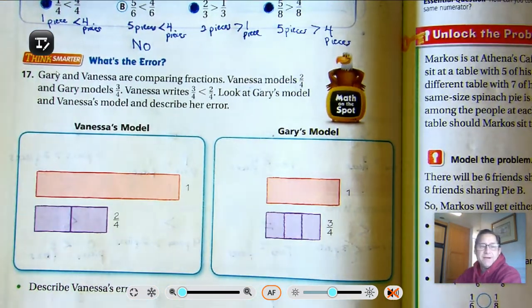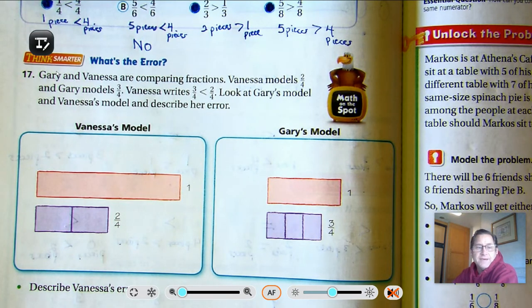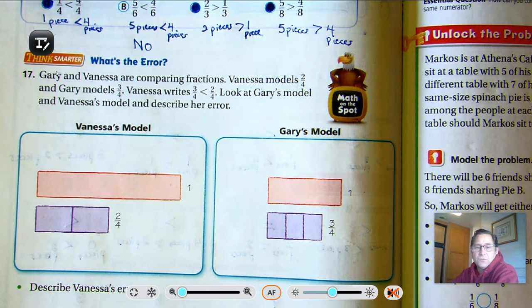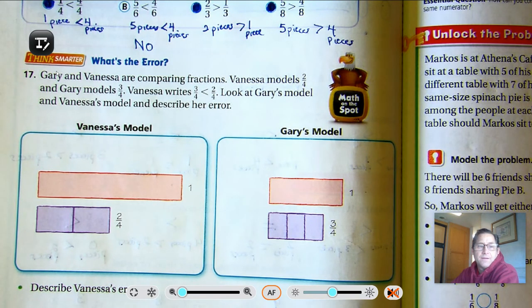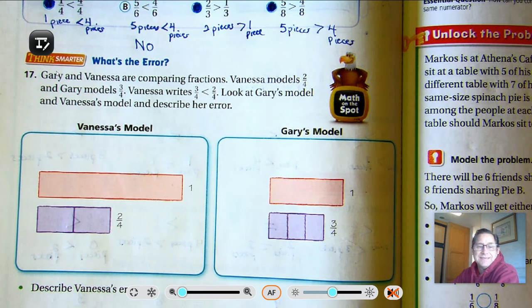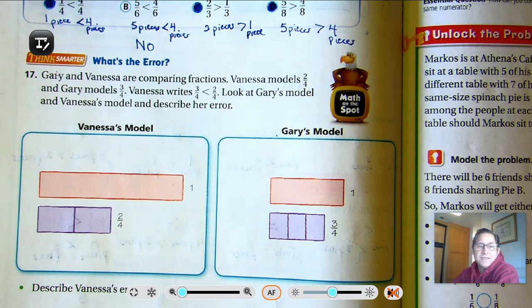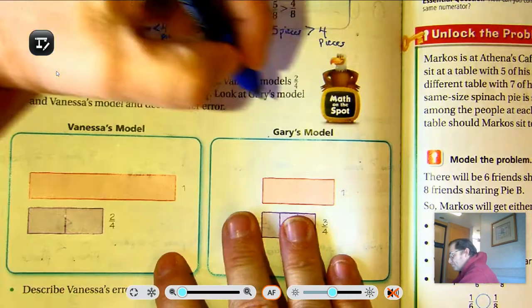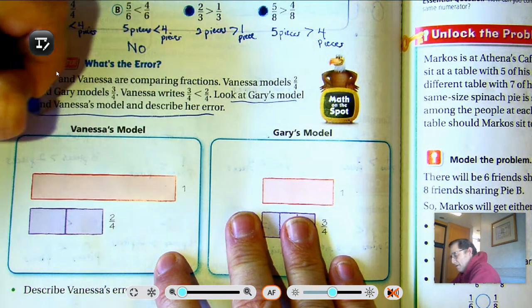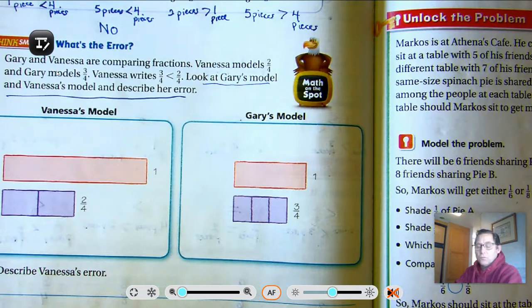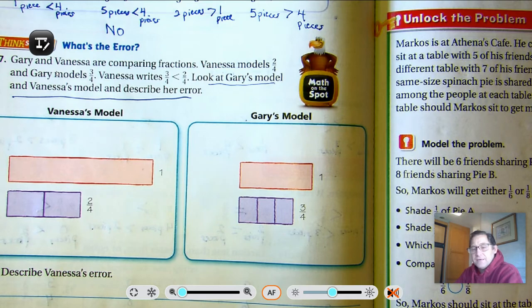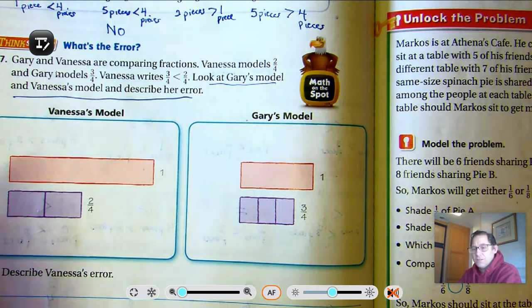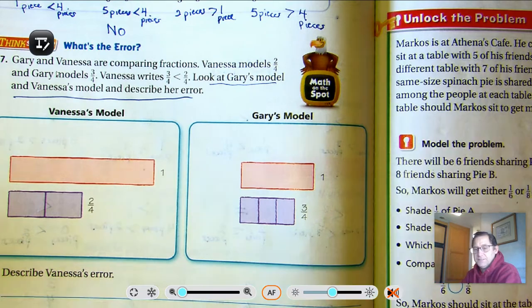17. Gary and Vanessa are comparing fractions. Vanessa models 2/4 and Gary models 3/4. Vanessa writes 3/4 is less than 2/4. Look at Gary's model and Vanessa's model and describe her error. Okay, so in everything we've been doing, we've said that the parts being compared have the same equal parts in both fractions.